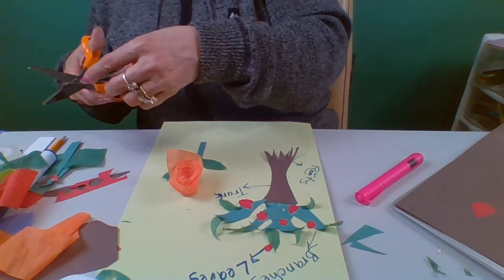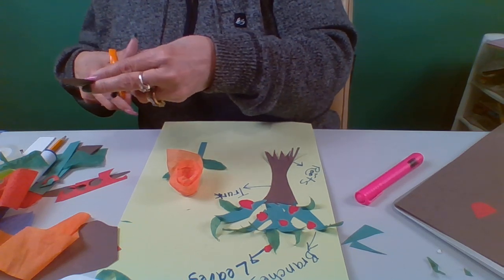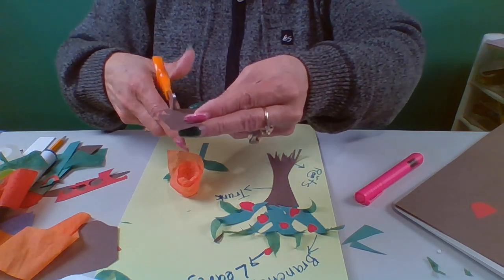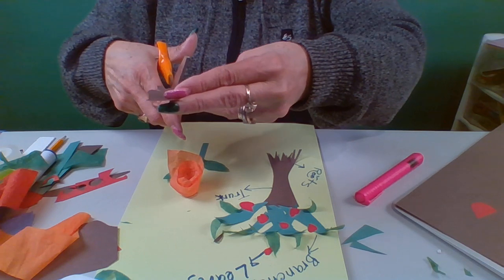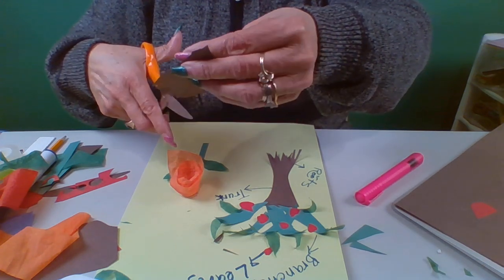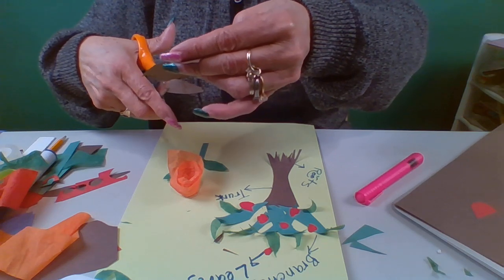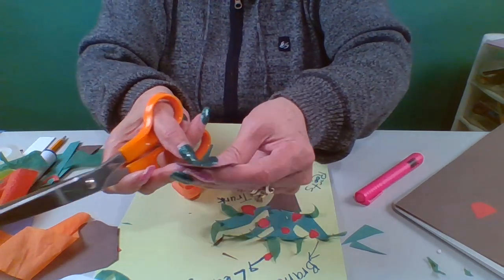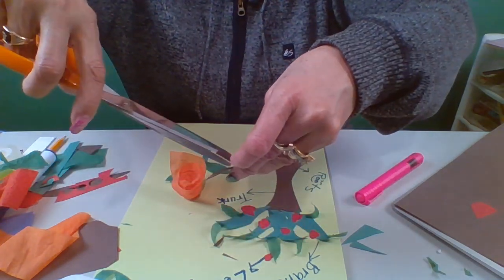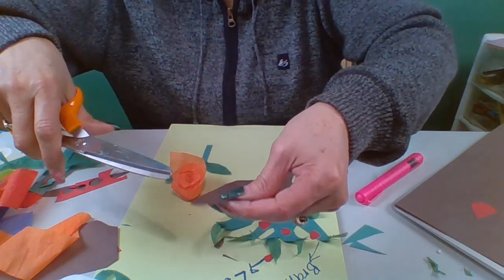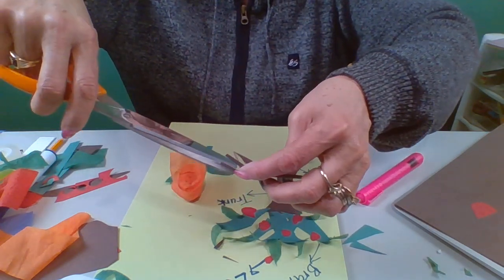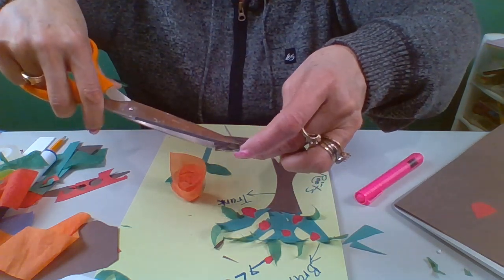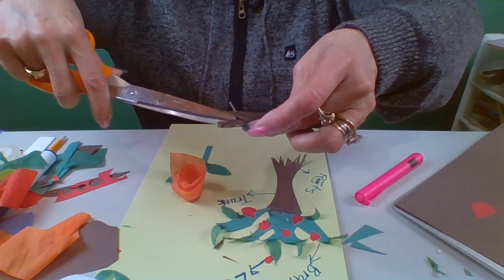Now, let's make the root of our tree. We are going to cut a whole bunch of pieces like this, and cut them like this, and like this. A whole bunch of tiny pieces. Then when we cut them all together like that, we need to get rid of some of them so we can see the roots, okay, kids? So we're gonna keep on cutting here, and see, there we go.